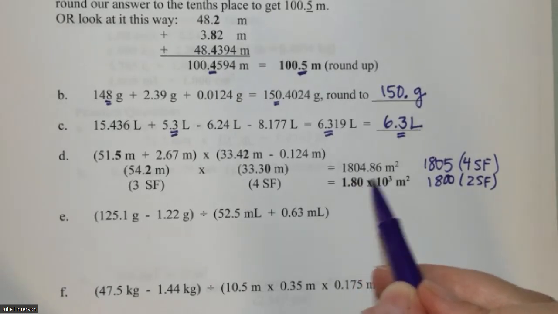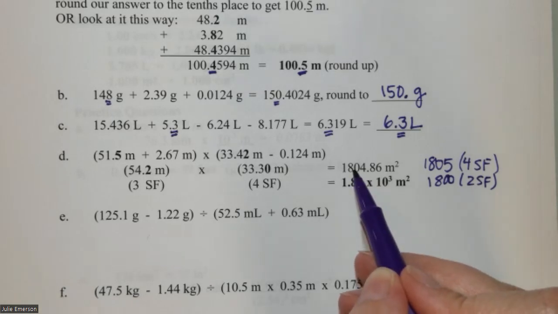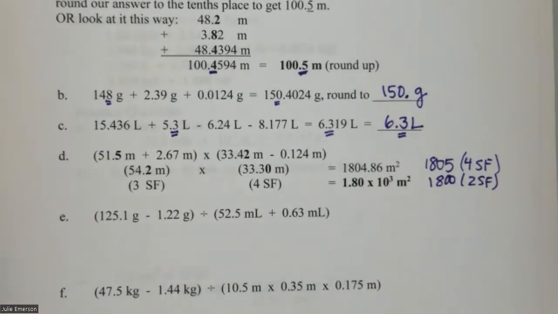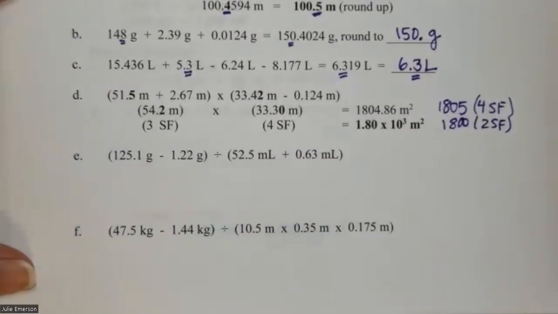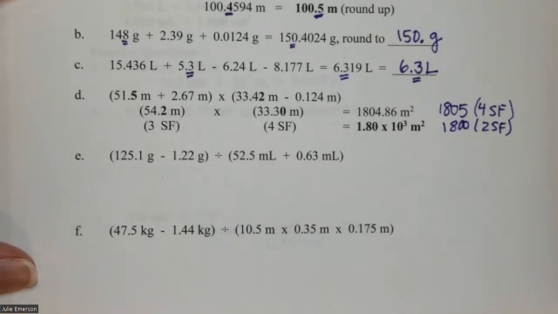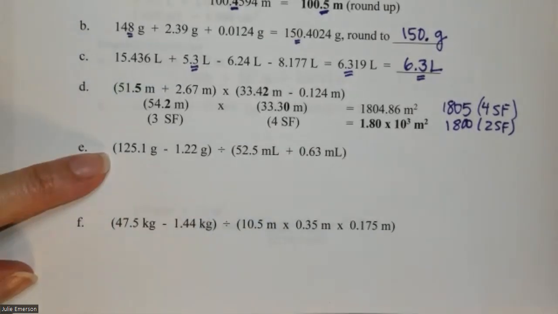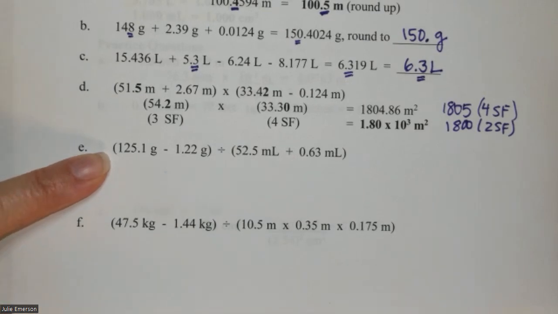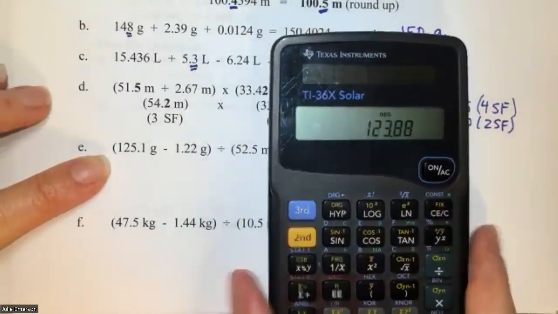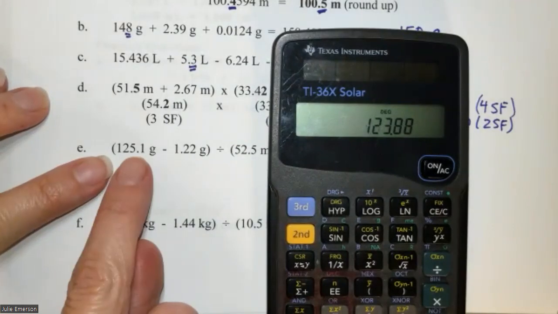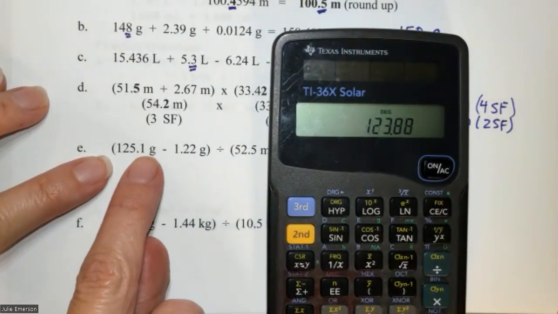1.80 and then times 10 to the positive 3. All right, so let's do 2 more examples here. So I'm going to grab my calculator. First parentheses, I have 125.1 minus 1.22. So the calculator gives me 123.88. But I'm thinking here, I want to look for just one decimal place.